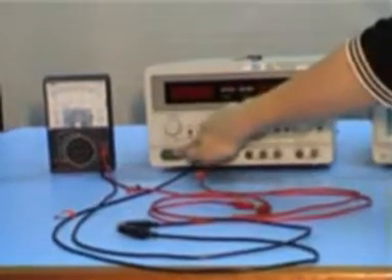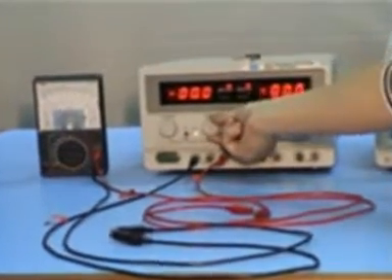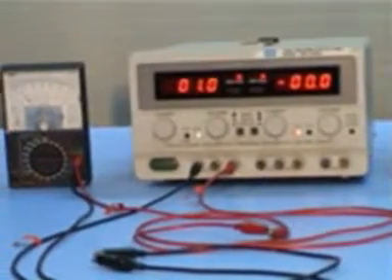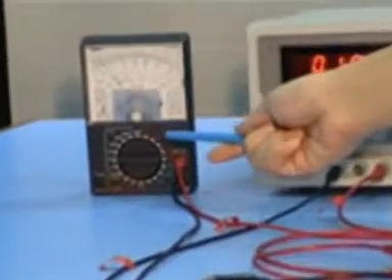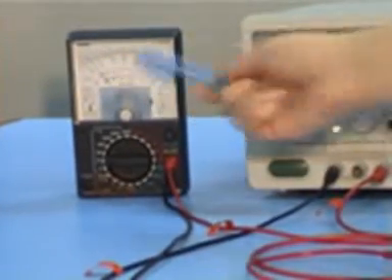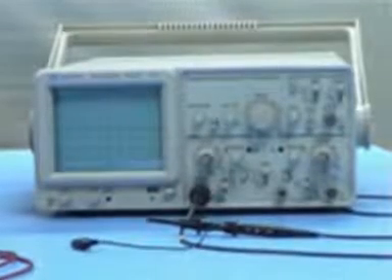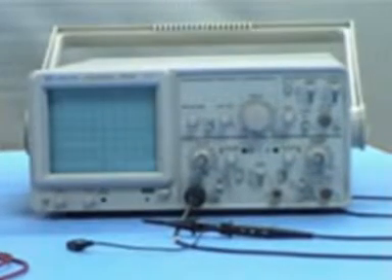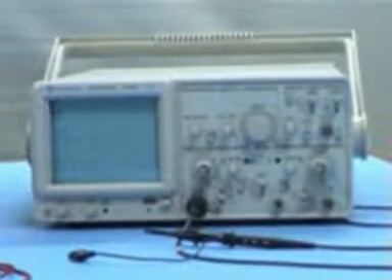Turn on the power supply and set the voltage to 1 volt. Check the voltage from the power supply using the multimeter. Record your reading in table 5.1. Now, we will use the oscilloscope to measure this DC voltage from the power supply.